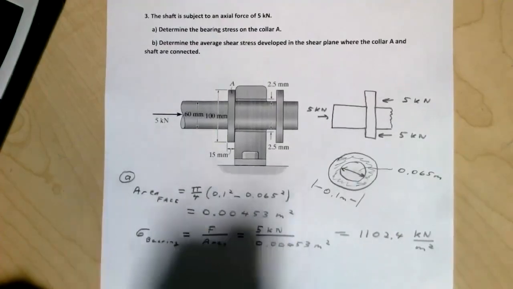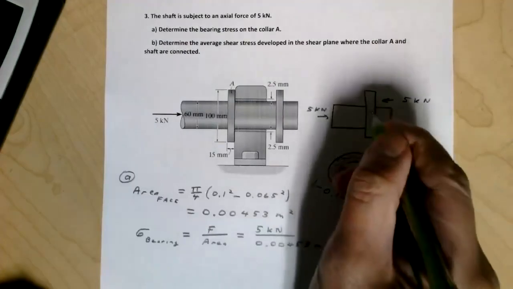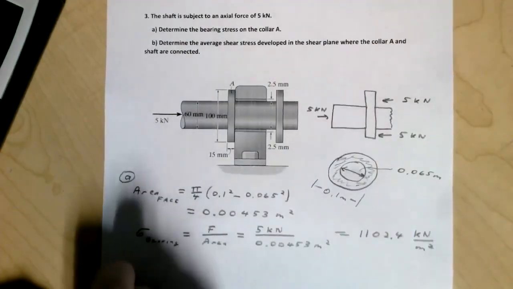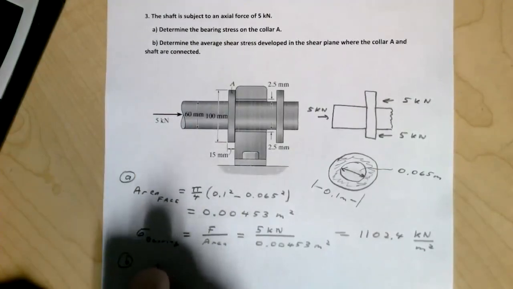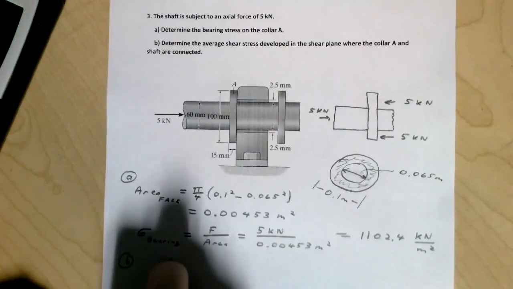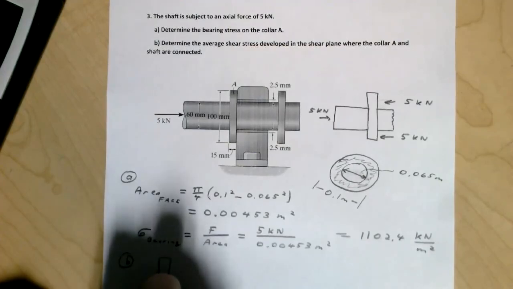So let's take a look at that. What's going to resist that is going to be this inside diameter of the ring. So for part B, we maybe take sort of a snapshot like this.